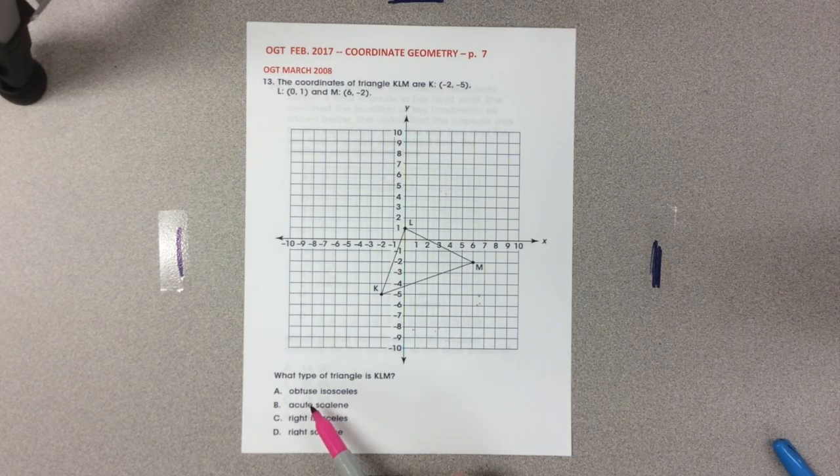If you recall, obtuse is an angle greater than 90. Isosceles means 2 sides of the triangle the same. Acute is less than 90. Scalene is no sides the same, or all 3 sides different. Right isosceles, 2 sides the same, but with a right angle. Right scalene, a right angle, but all 3 sides different.